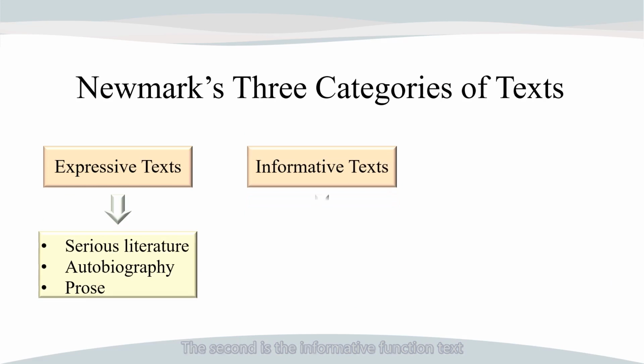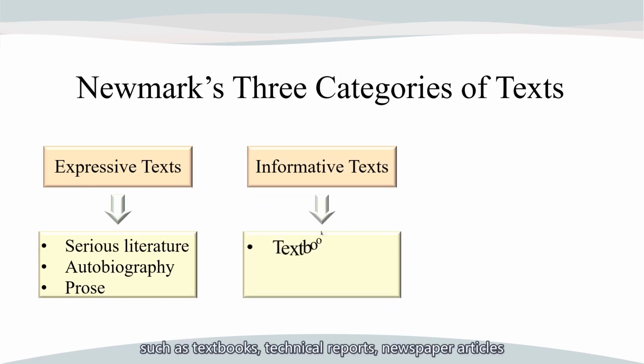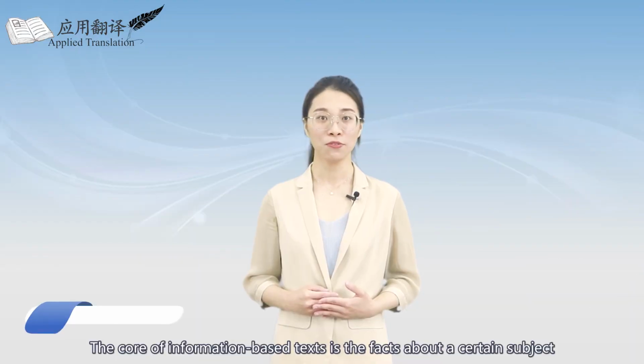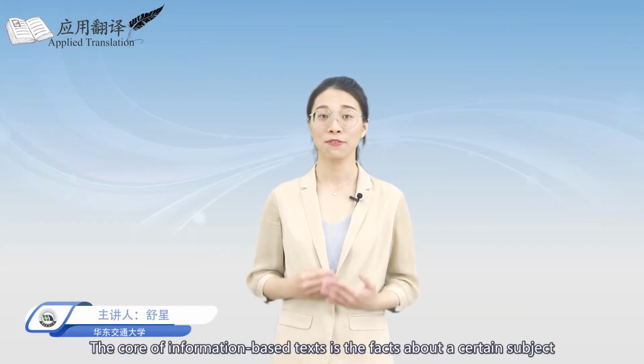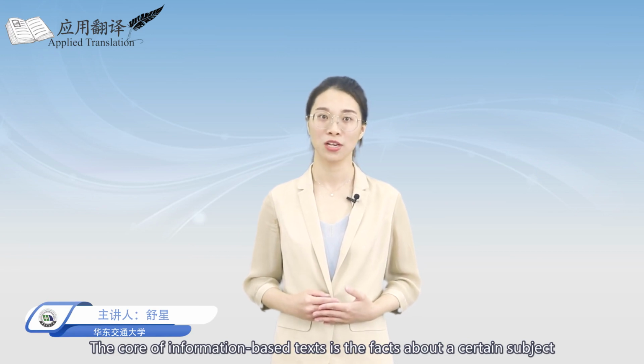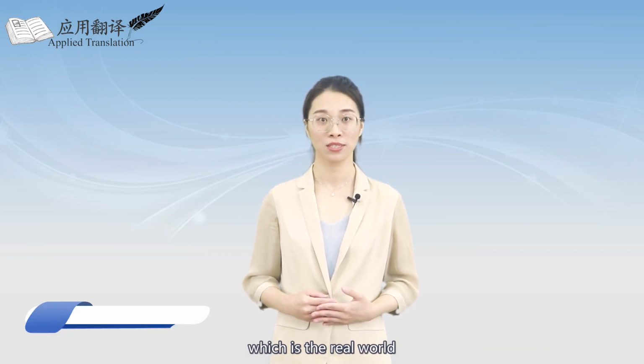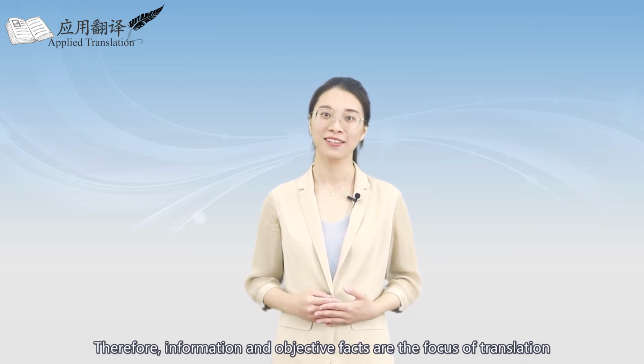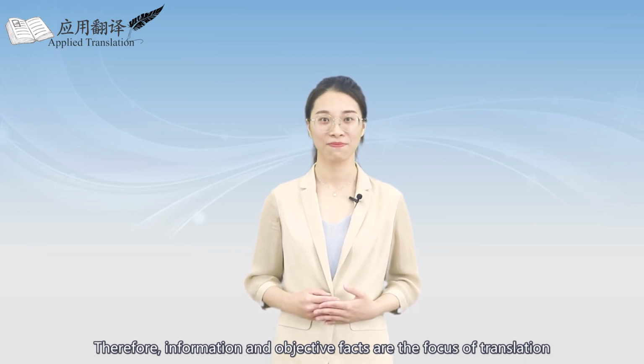The second is the informative function text, such as textbooks, technical reports, newspaper articles, academic papers, conference minutes, etc. The core of information-based text is the facts about a certain subject, which is the real world. Therefore, information and objective facts are the focus of translation.